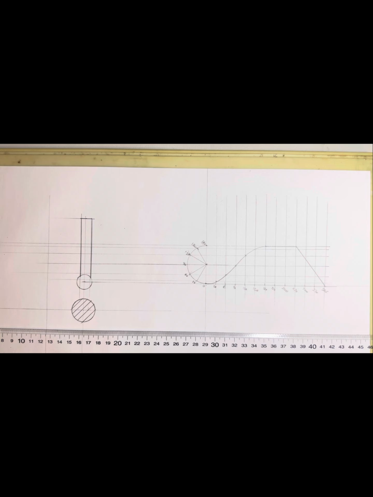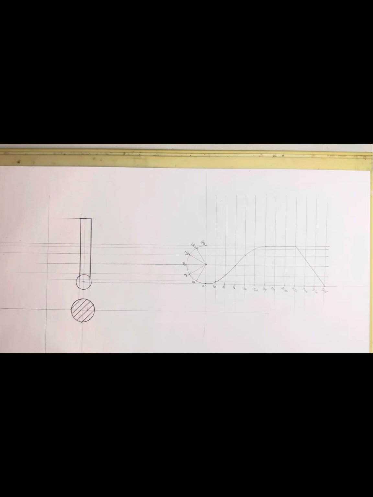Okay, from there now we're going to draw the harmonic. From there now we're going to draw the rotation, how this roller is moving around, so around the shaft. So we're going to draw the cam profile now. So what do you need to do? You come to the center here.